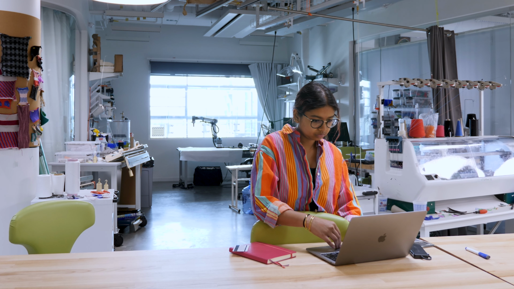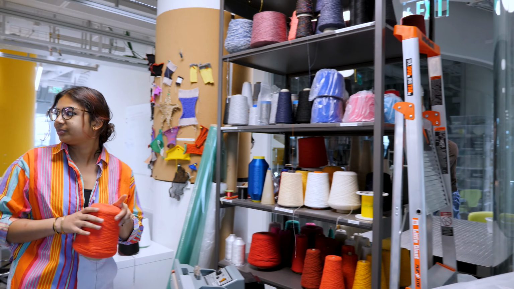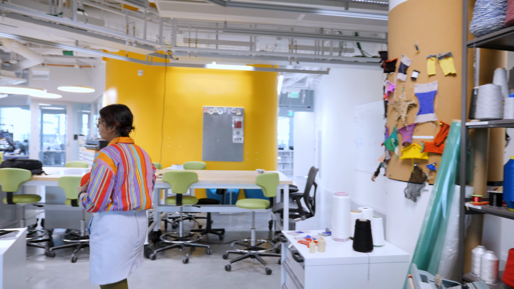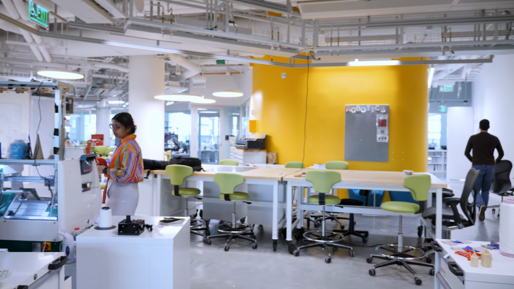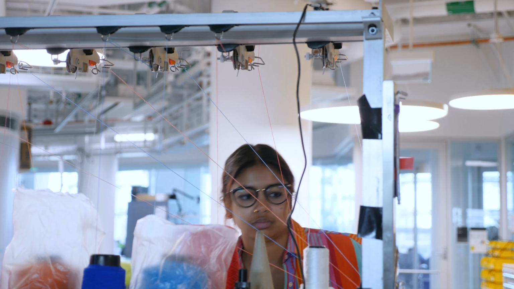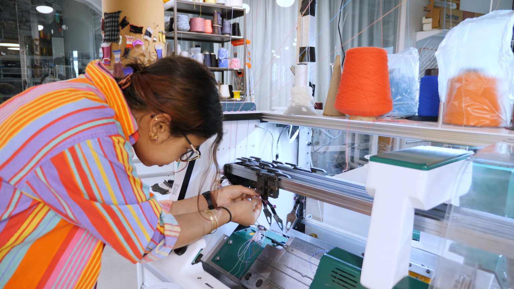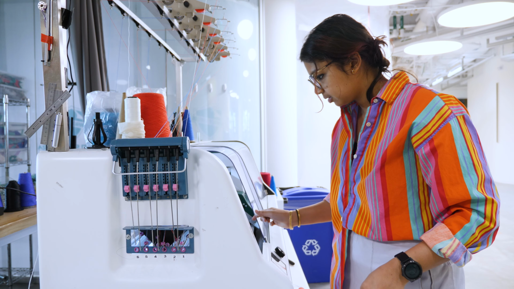I start out the design process on my laptop and I create a text file that's basically machine instructions that get sent to the knitting machine. I want to make sure that I have kept in mind what yarns I'm going to use. I'll put those yarns onto the machine, thread them into the machine, and then I'll hit go.